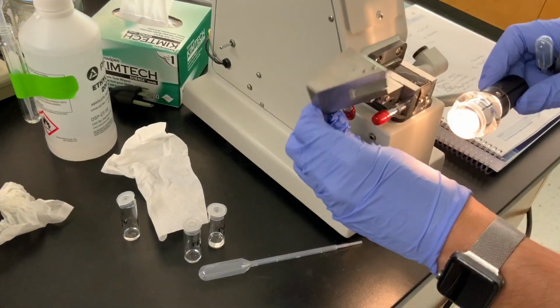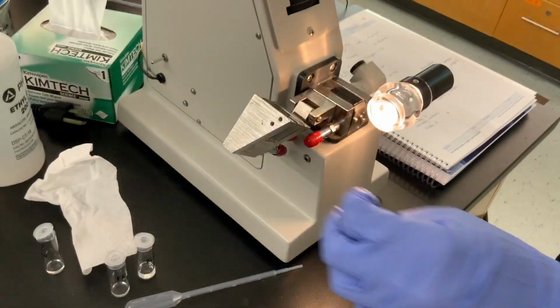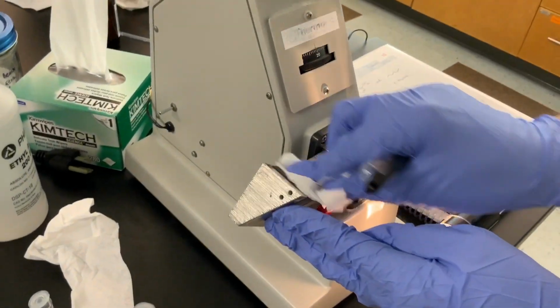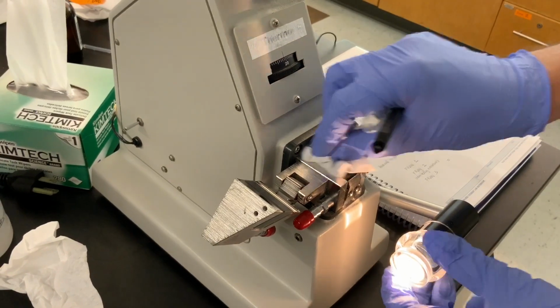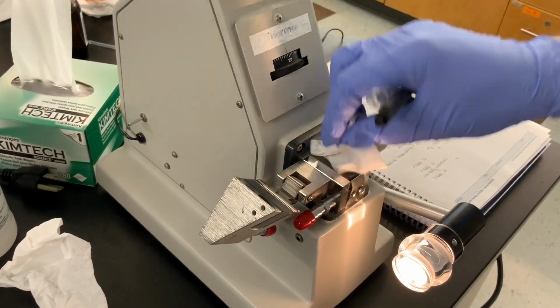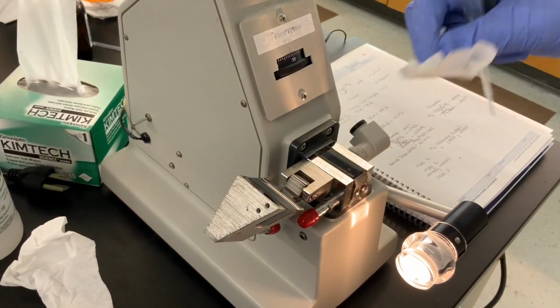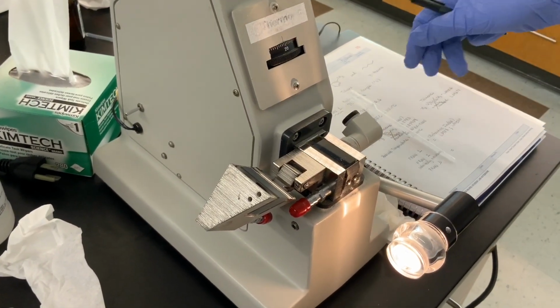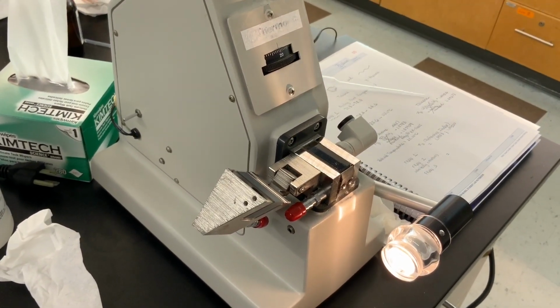But normally we don't take the refractive index of fraction 2, but since we've got a decent amount, we're just going to do that, and then we'll still be able to prove to ourselves that it's a mixture. But that makes complete sense because we knew that fraction number 2 was a wash.